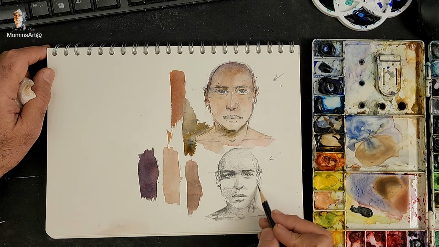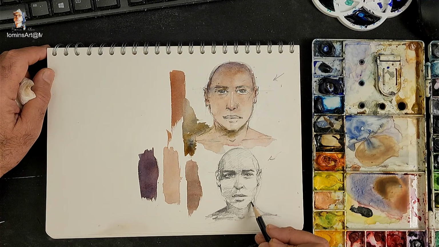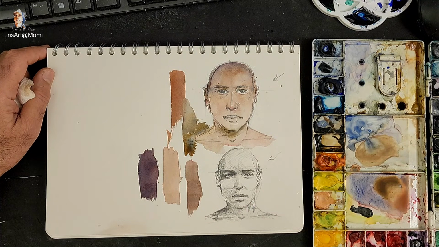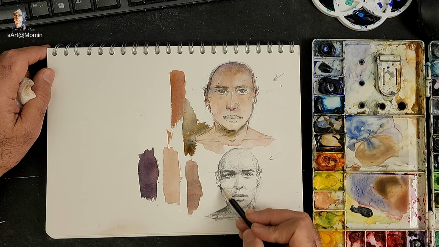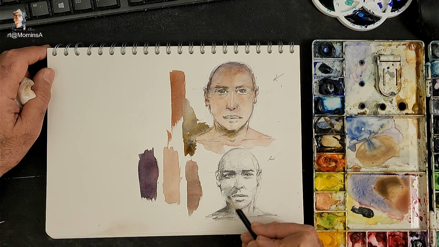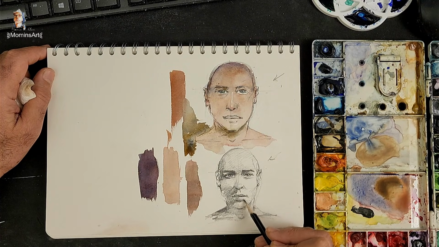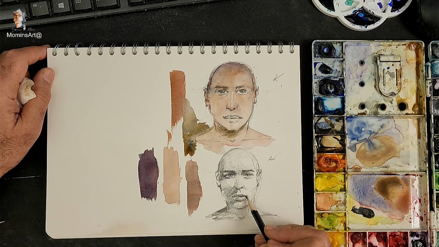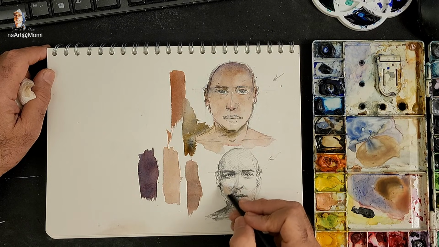Okay, I think that's enough. I don't want to go too much here. Okay, so see that the light is coming from here on the other side. So that's how the face will look when the light is coming from one side. Let's get more dark value in there. I was trying to get away from this part.